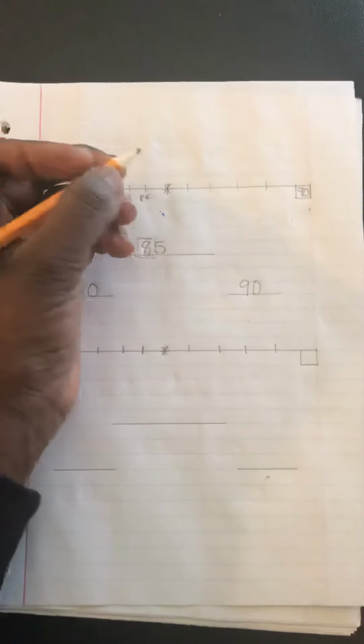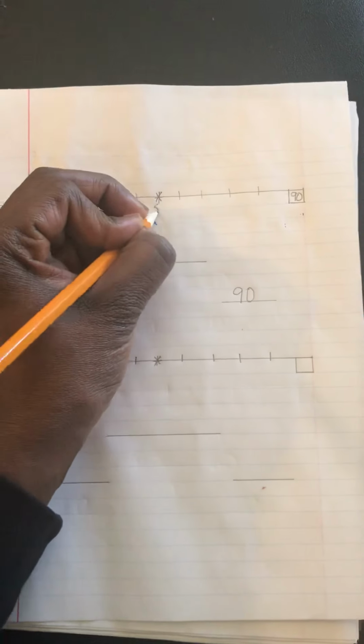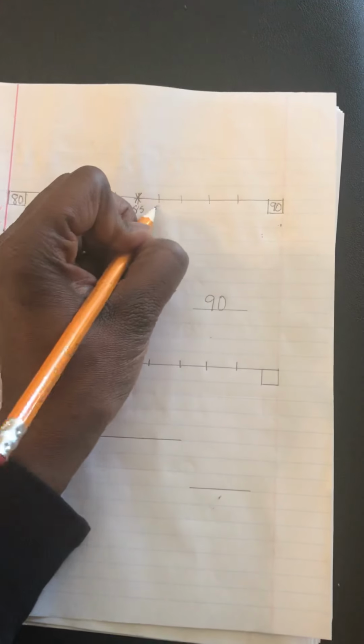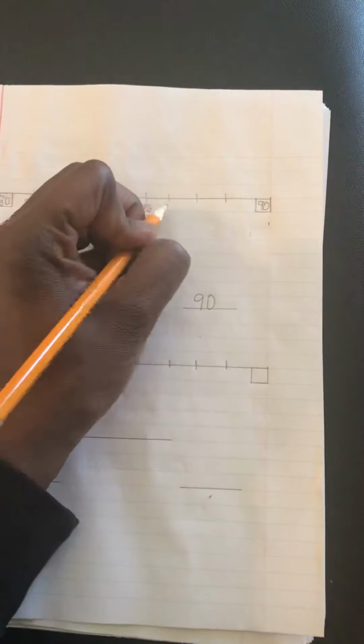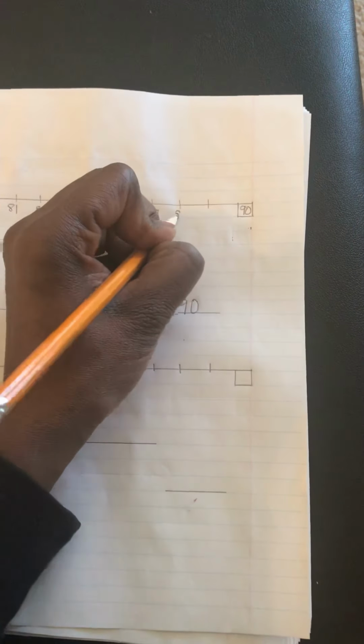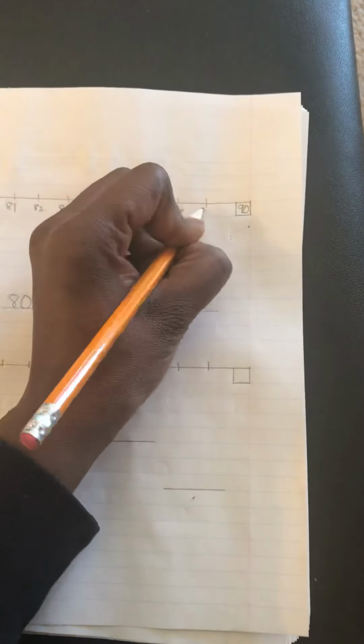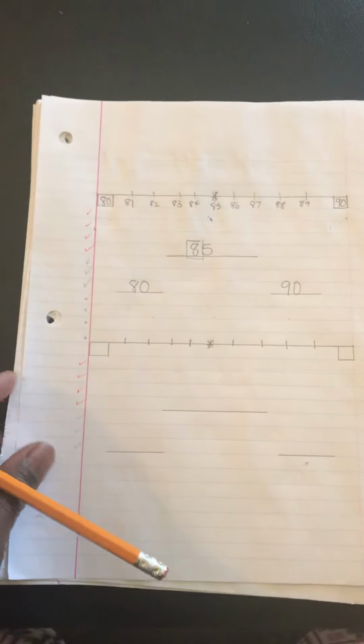The number line just helps you to lay things out. It's a diagram that helps you to understand the numbers better. Eventually, you will not need a number line after you've mastered this part of it. 89, 90. And if you know how to count, you're good. This will really help you.